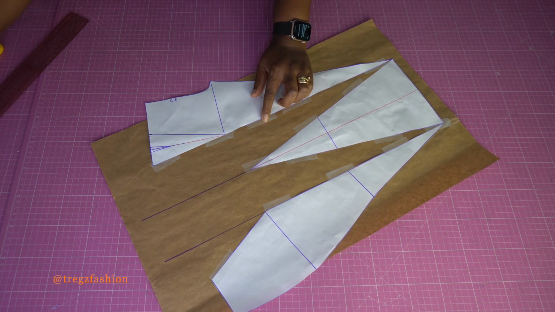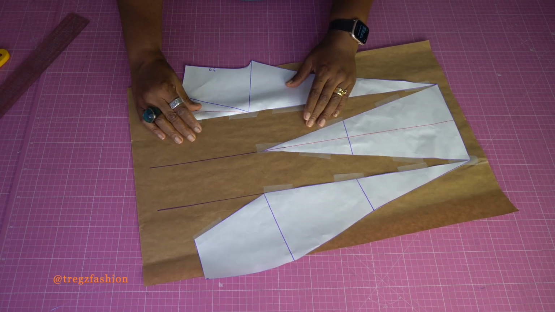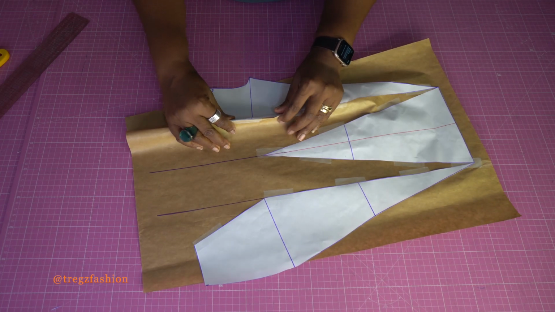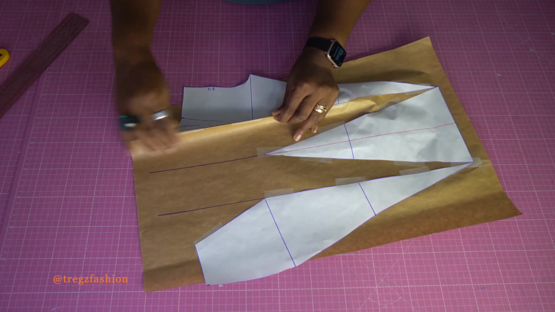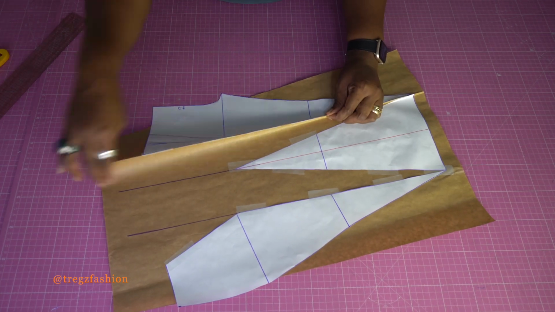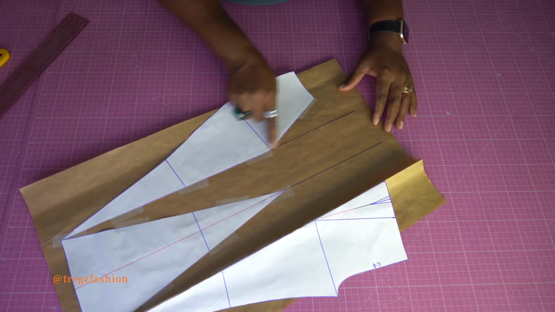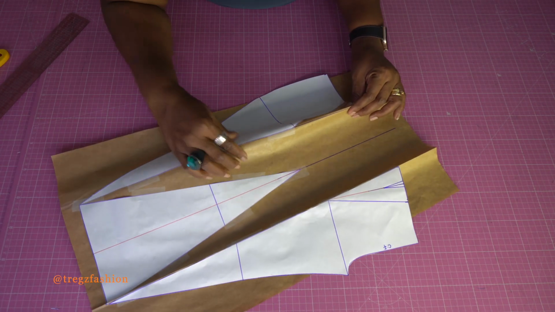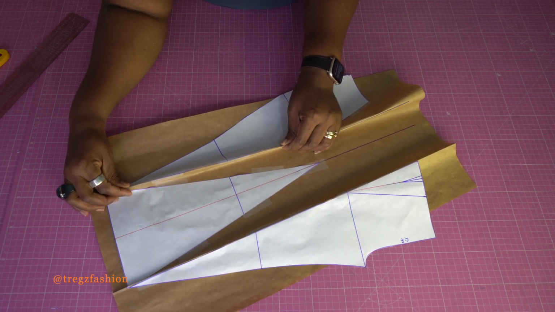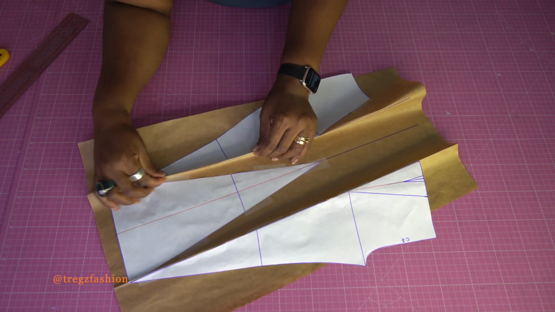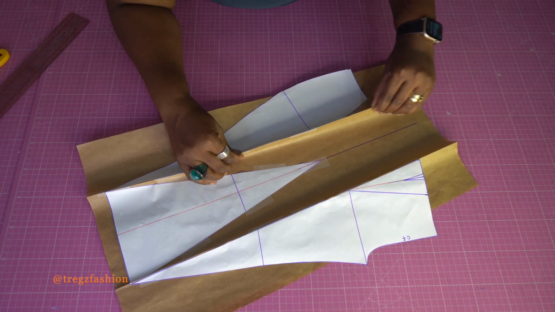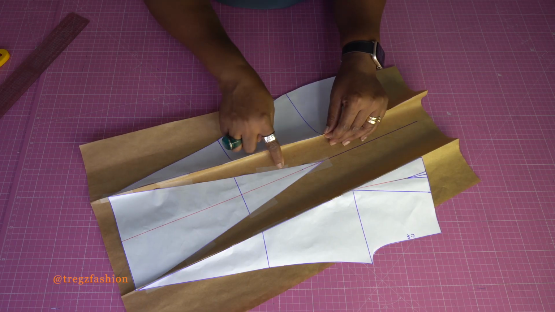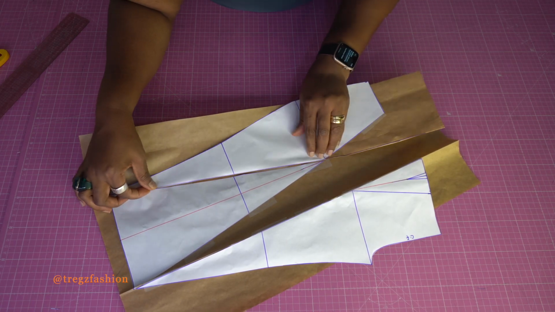Okay, so once you've done that, the next thing you're going to do is fold nicely on this leg like so. Okay, and now you come to this line. So you see why we have this line here. You are going to fold on it nicely. And then this line is going to meet this other part like so.